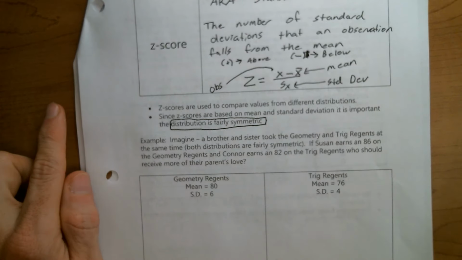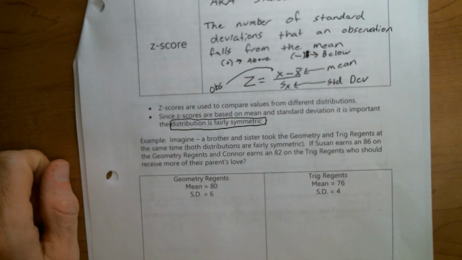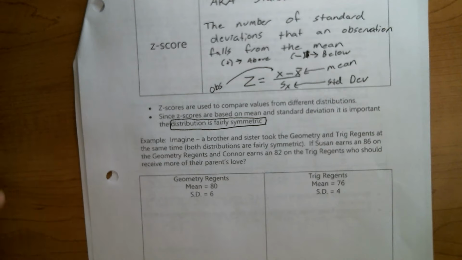Imagine a brother and a sister took the geometry and trig regions, which is also algebra 2. I just keep calling it trig because I can't let go. At the same time, both distributions are fairly symmetric. If Susan earns an 86 on the geometry regions and Connor earns an 82 on the trig regions, who should receive more of their parents' love? This is the type of question a Z-score can answer.